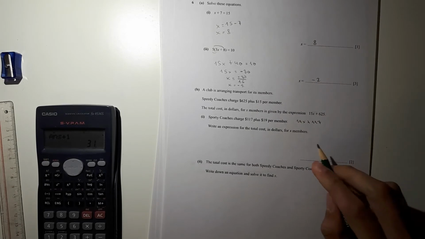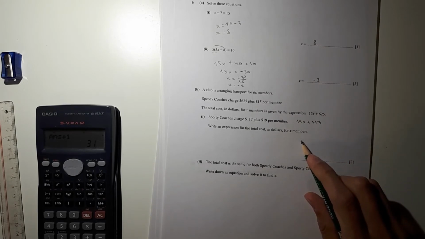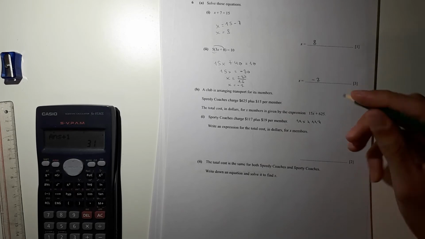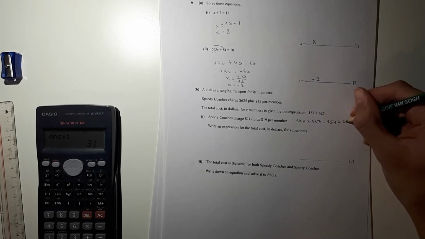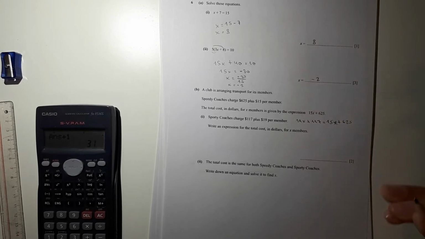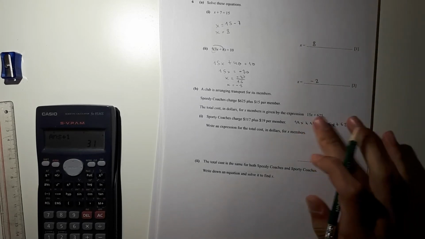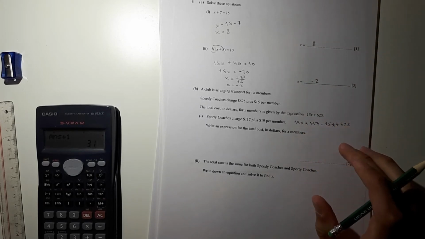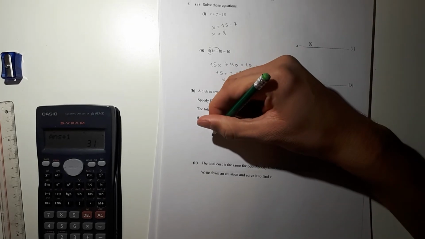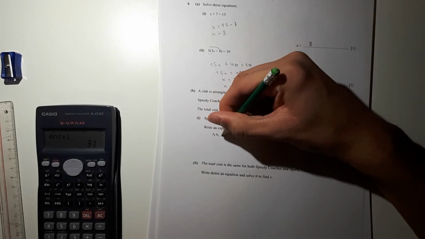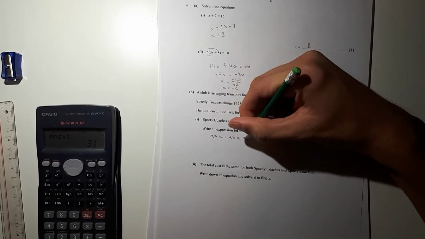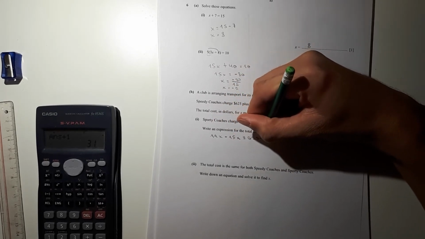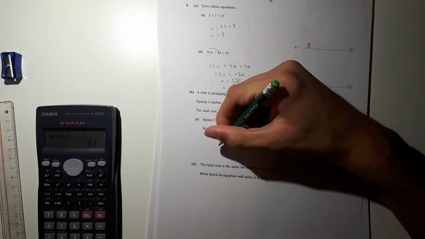And to have the, okay, we know that this is equal to 15x plus 625, as the charge is the same. So having this expression, we can know the value of x. So 19x minus 15x is equal to 625 minus 117.